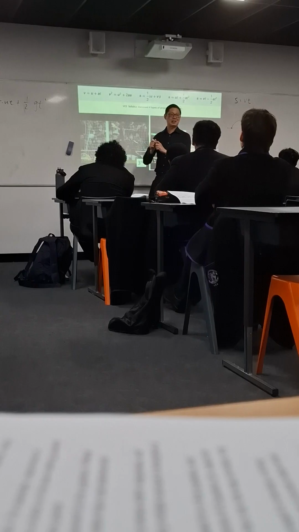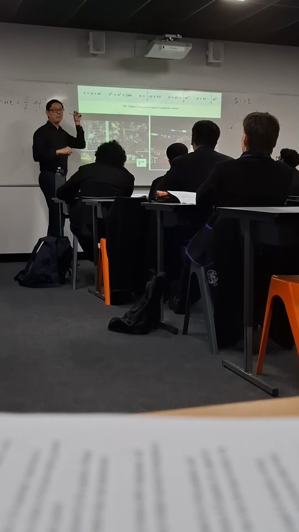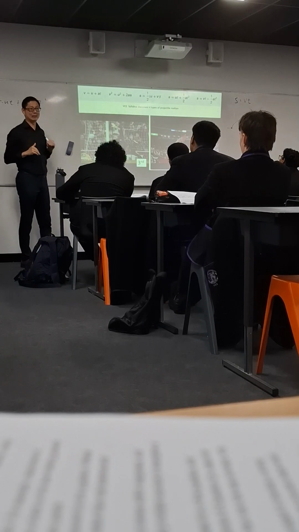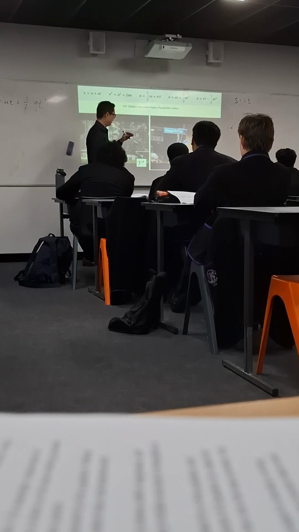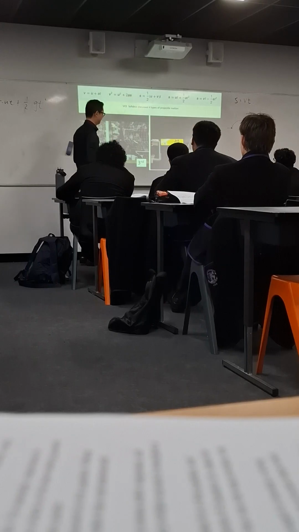The last one is where the starting point and the ending point are at different heights. For example, basketball. Because the thrower doesn't throw the ball from the ground. It's thrown from a certain height.